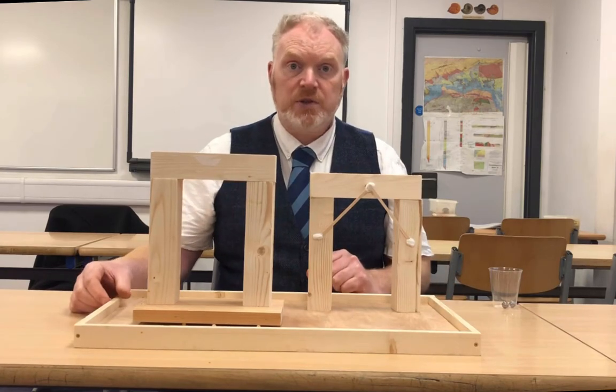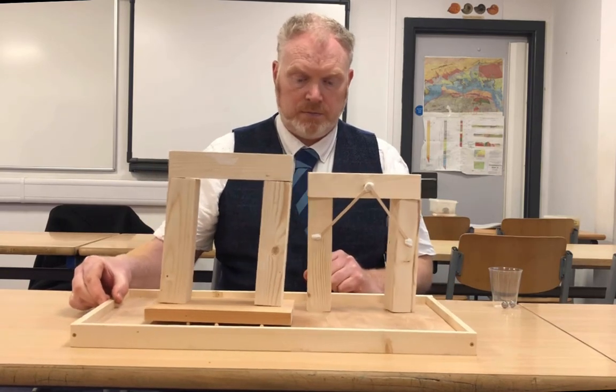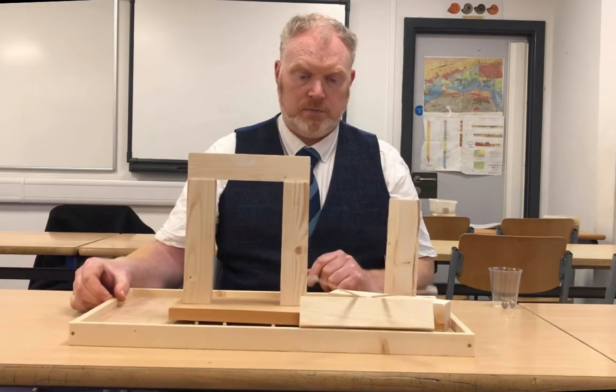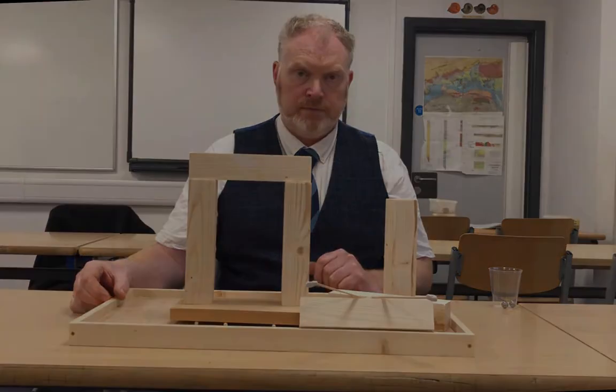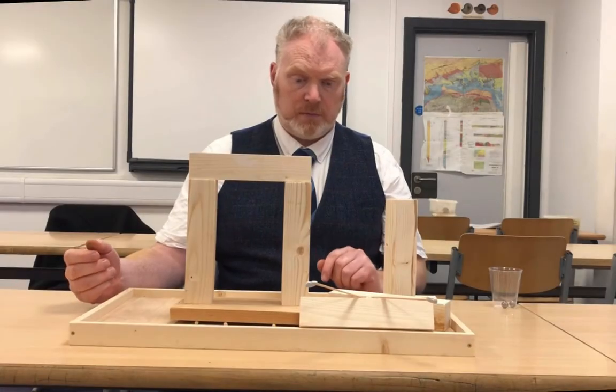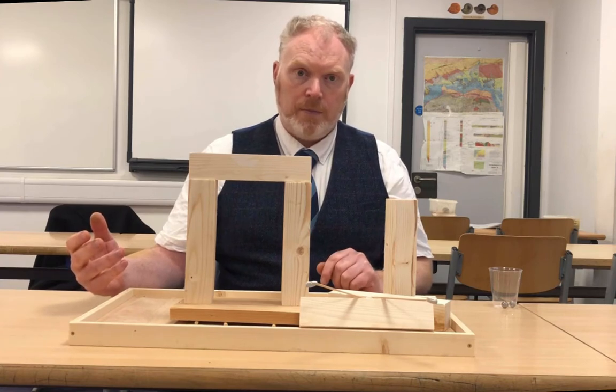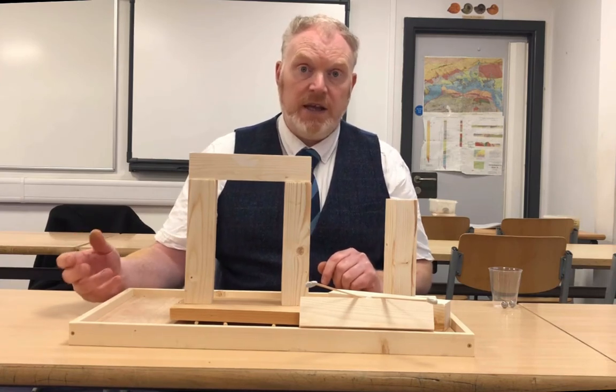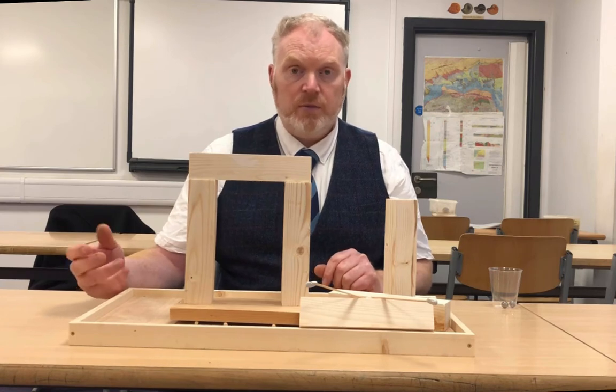And let's see what happens when an earthquake strikes. A braced building clearly isn't as strong as one where there's base isolators.